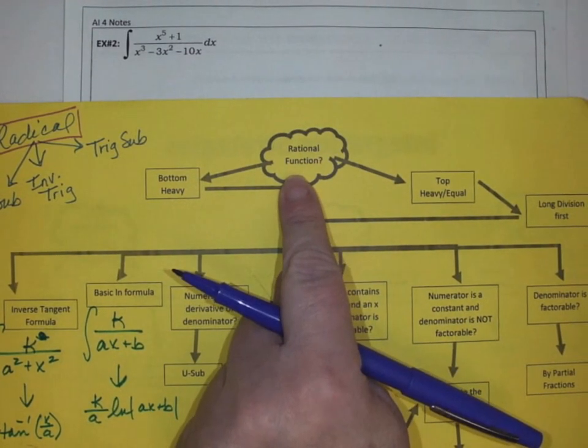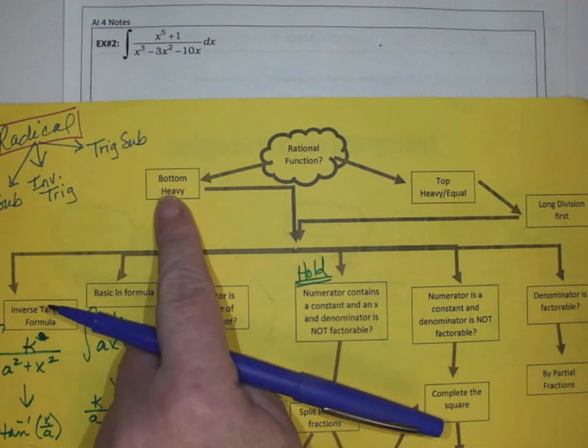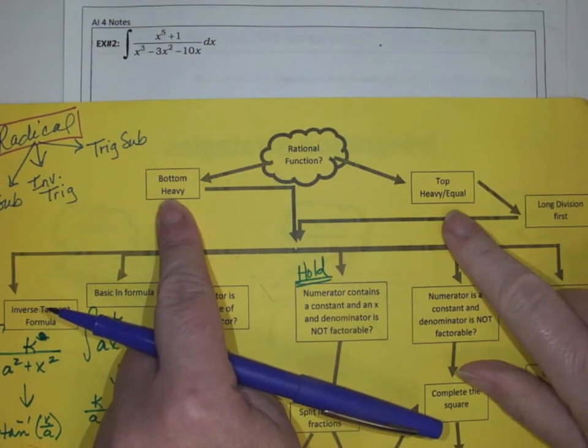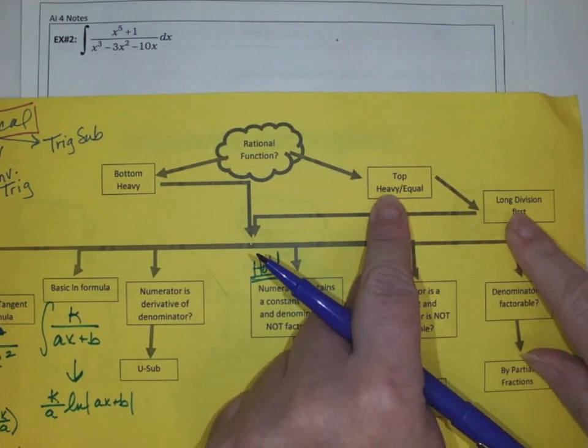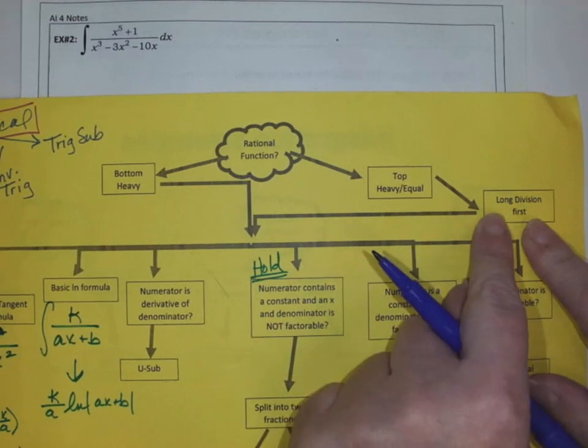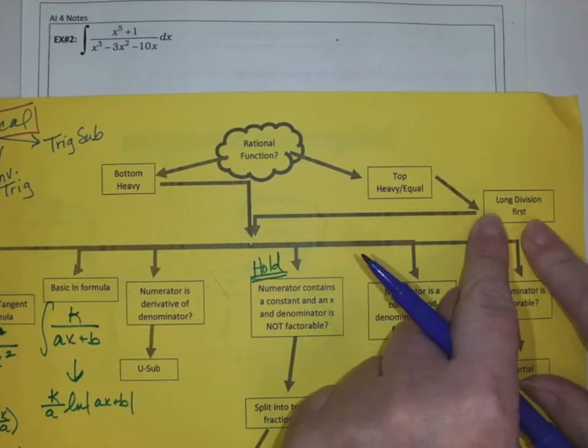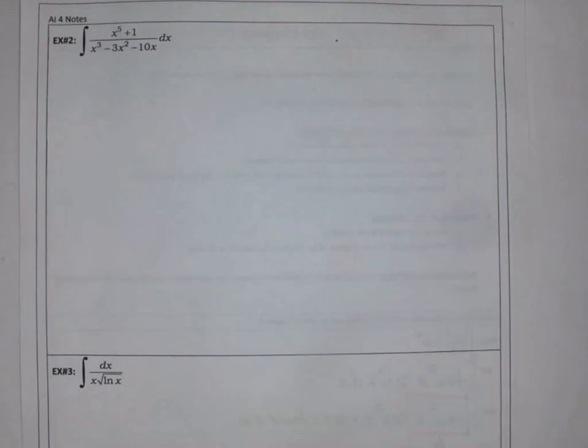The first thing we have to decide when dealing with a rational function is: is it bottom heavy, or is it top heavy or equal? This one happens to be top heavy or equal, so we have to do long division first. Now the numbers on this problem are terrible. I would never give you a problem like this on a quiz or a test with the numbers this bad. The process is not bad, so yes, I would expect you to do the process. Okay, so we're going to do long division.